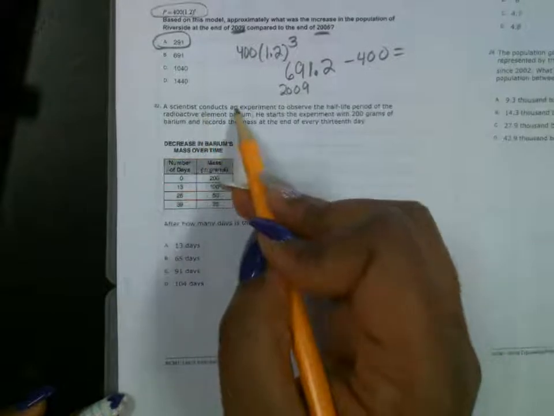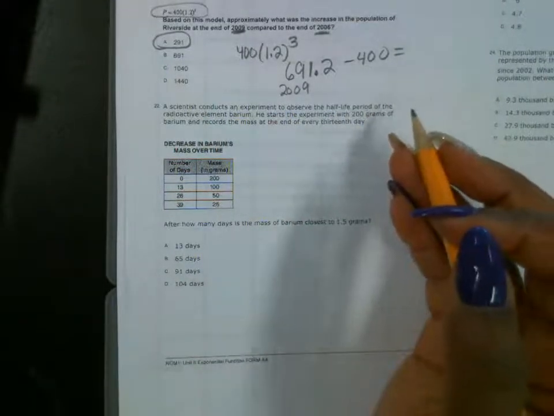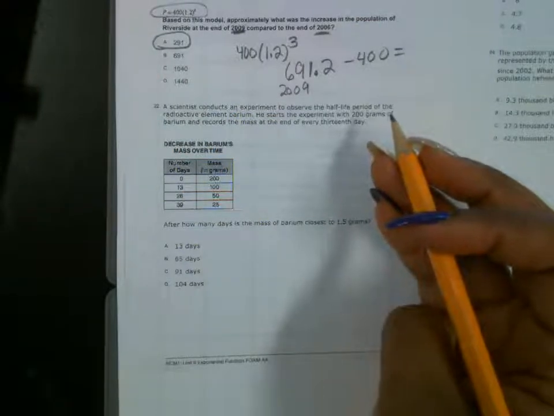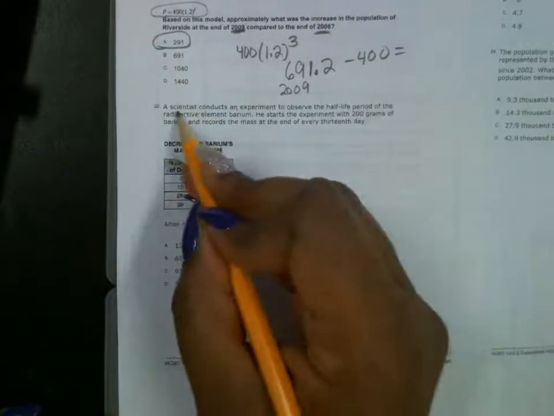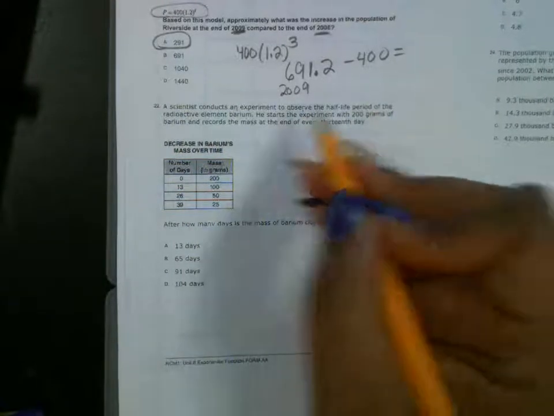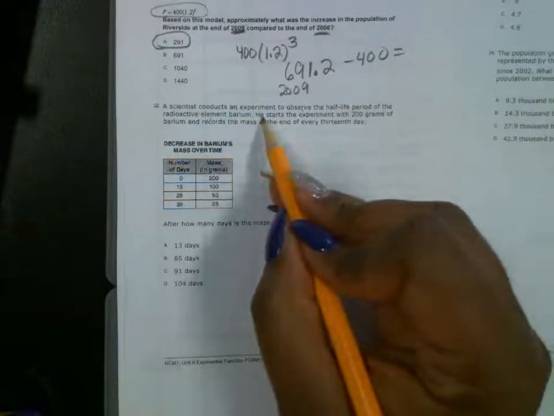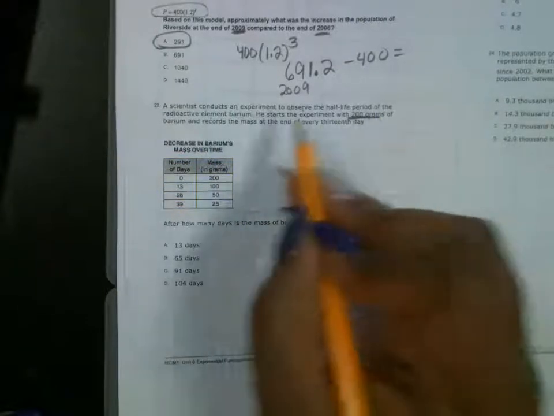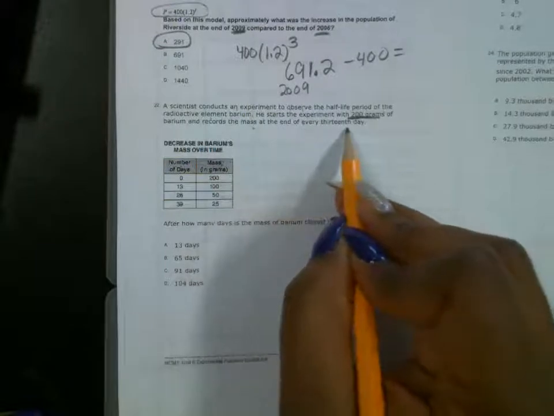Number 22. A scientist conducted an experiment to observe a half-life. Half-life means if the dosage is 50, how long does it take for it to get to half of that amount, which would be 25? Okay, so let's look at this. The scientist conducts an experiment to observe the half-life period of the radioactive element barium. He starts with 200 grams of barium and records the mass every 13 days.